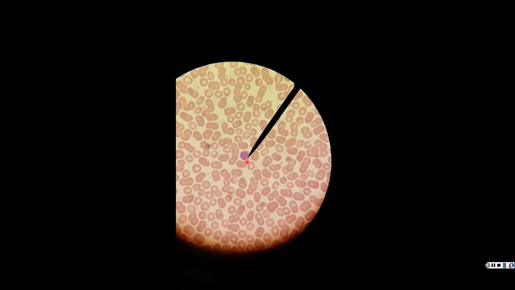Later on, when we get to basophils, basophils and lymphocytes look very, very similar. The difference is with basophils, you do not see this very faint halo of pale blue cytoplasm. So I'll talk about that again when we get to basophils.